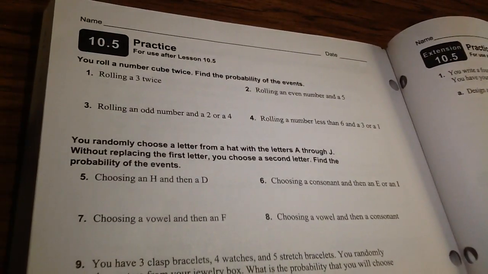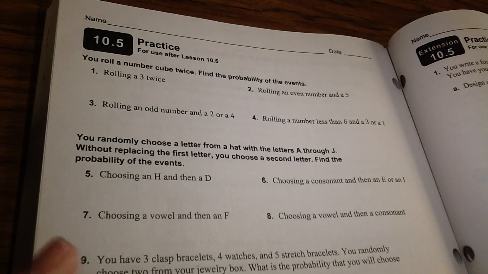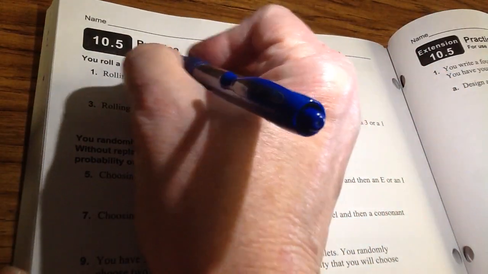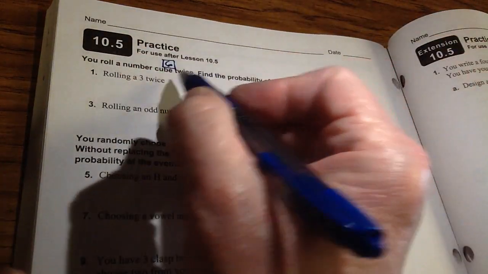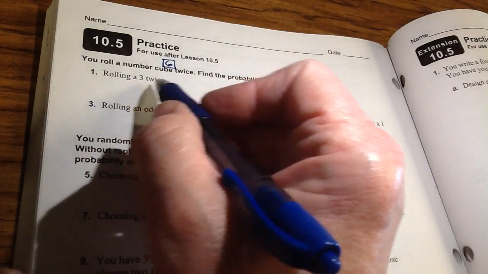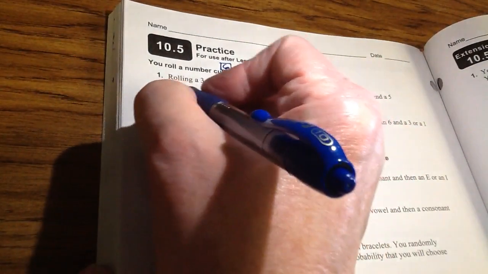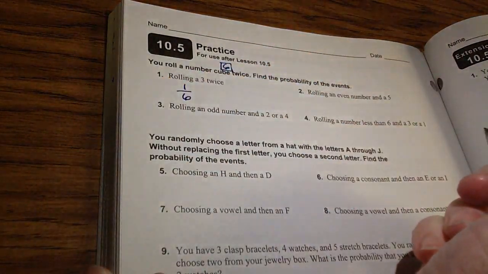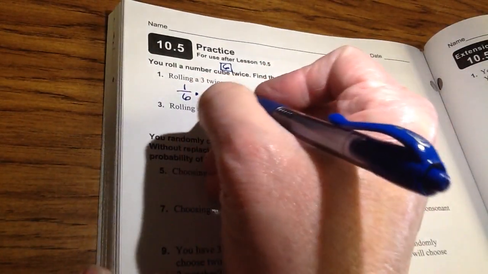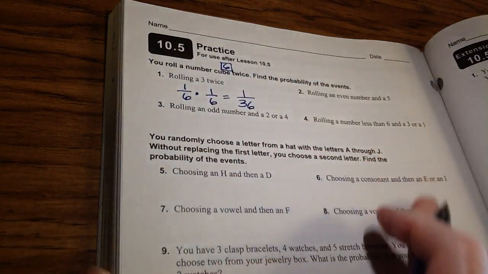Okay, so this is again just like what we did with rolling the dice. We're going to be rolling a number cube, so it has how many choices, how many different sides. Yep, it's got 6 sides. And you're going to roll the number cube twice. Find the probability of the event. Rolling a 3 twice. Well, probability of rolling a 3 once is 1 out of 6. Probability of rolling 3 the next time is again 1 out of 6. You multiply them together and you get 1 out of 36. Okay, so that should be good.